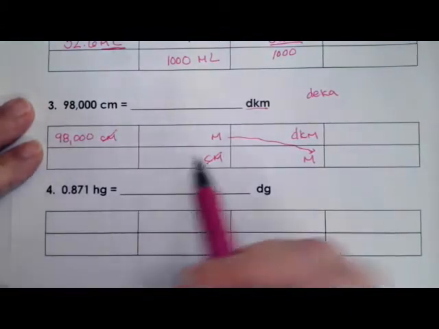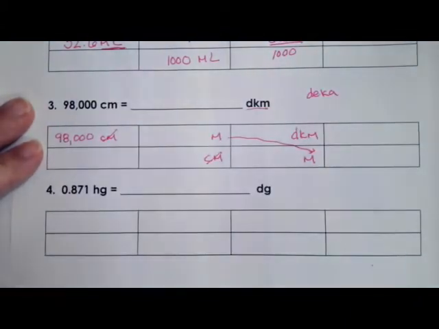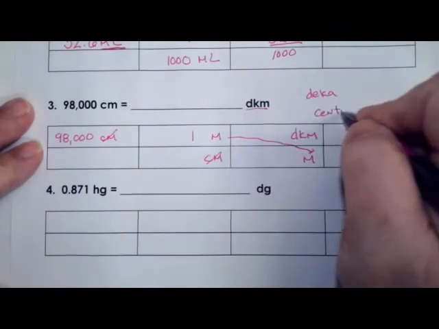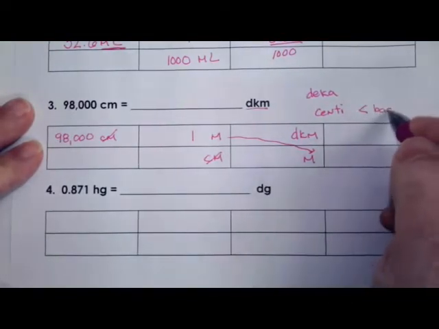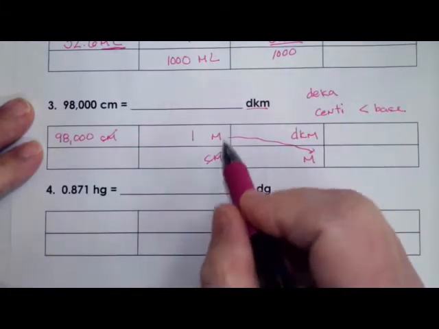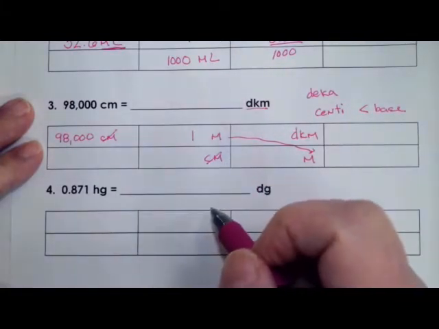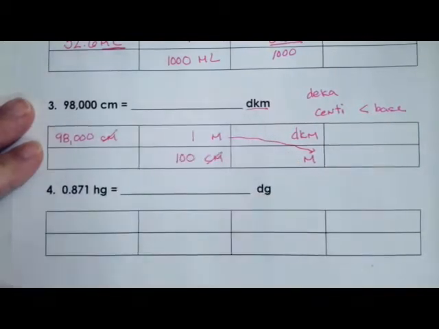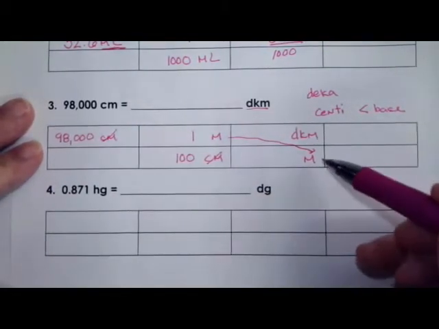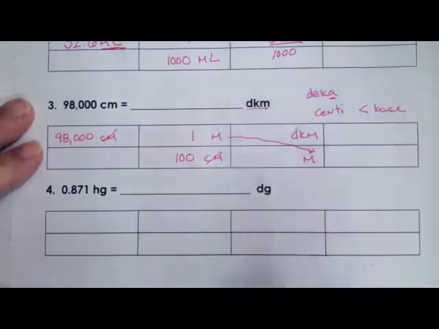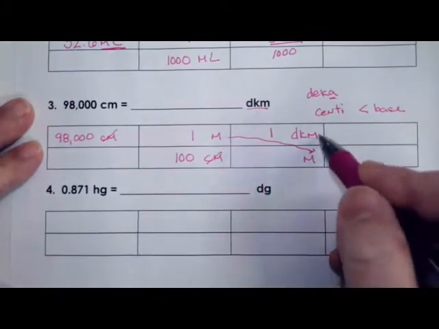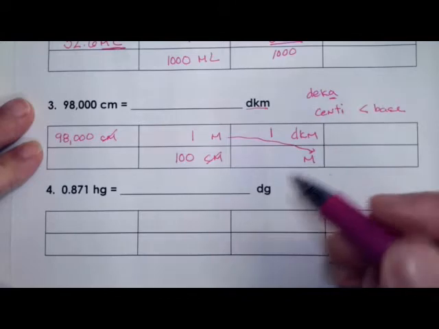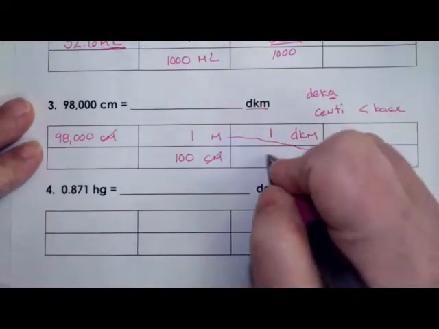Okay. So which is bigger, a meter or a centimeter? Well, a meter would be bigger because centi ends in an I, and I said all the ones that end in I are less than the basic unit. So how many centimeters in a meter? Well, it's the same as the number of cents in a dollar, and that would be 100. And now looking at this one, which is bigger, a decameter or a meter? Well, the decameter would be bigger because it doesn't end in I. How many meters in a decameter? Well, there are 10 meters in a decameter, just like there are 10 years in a decade.